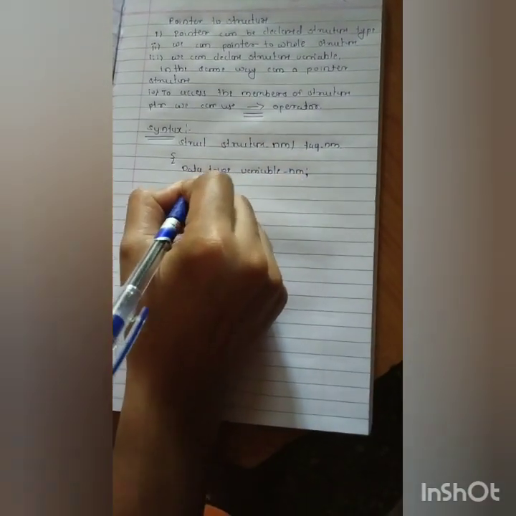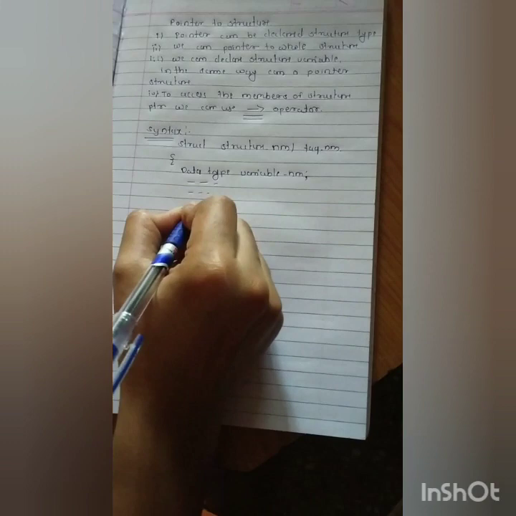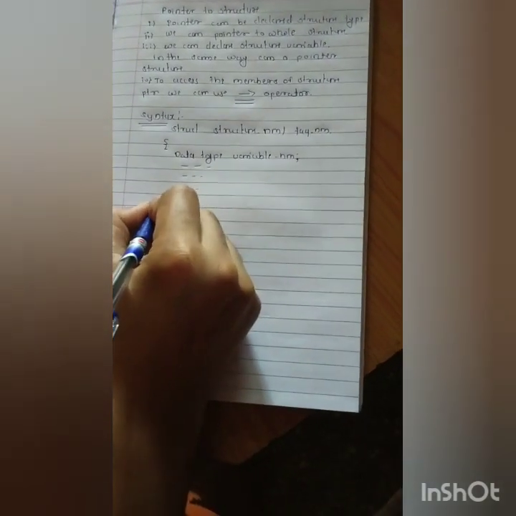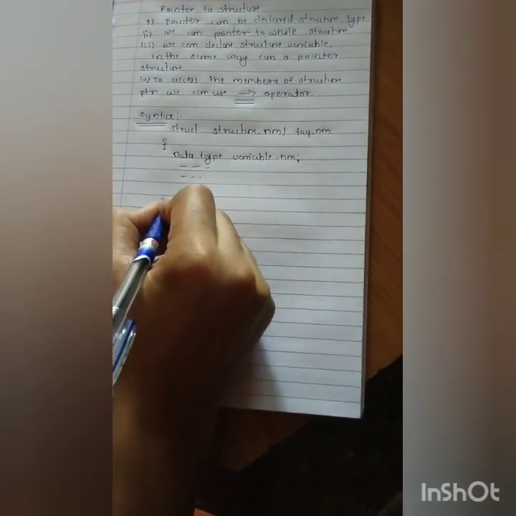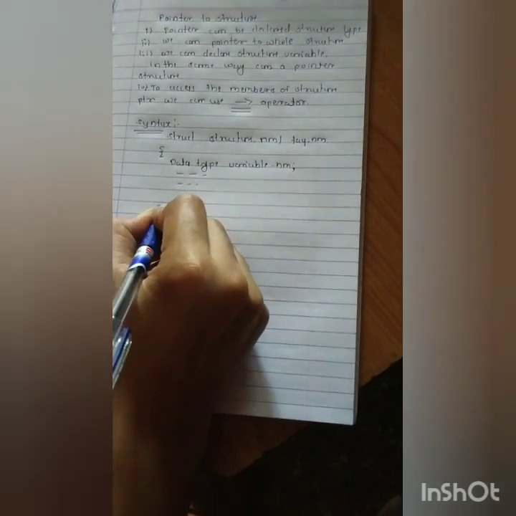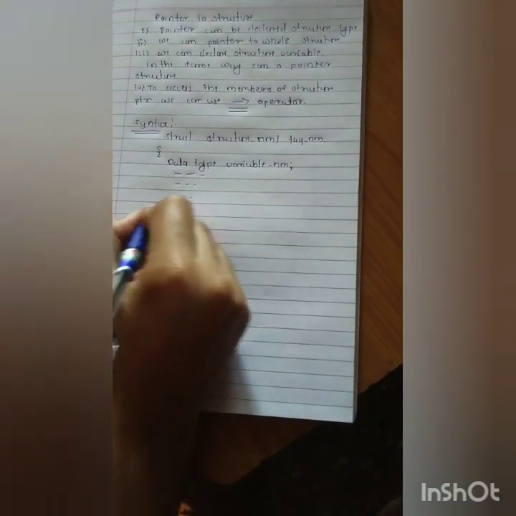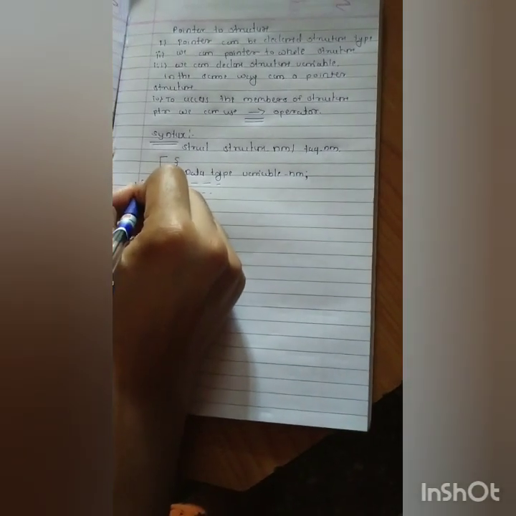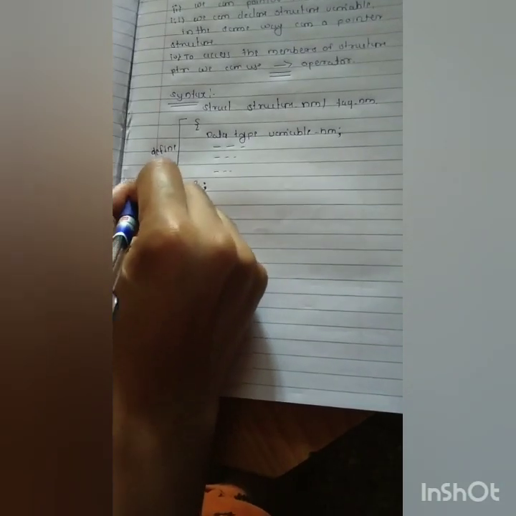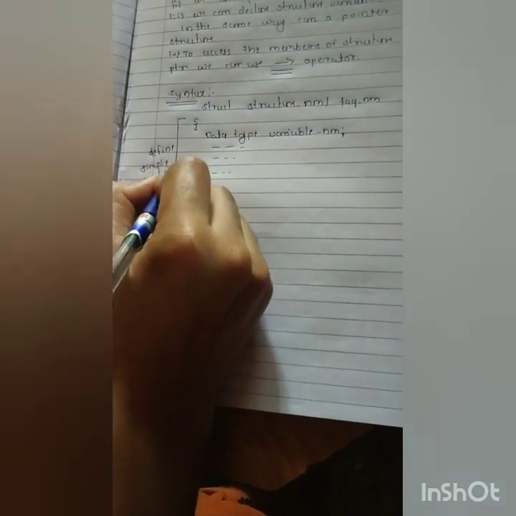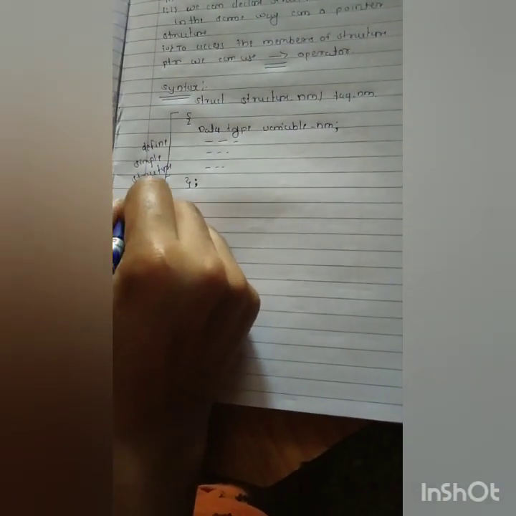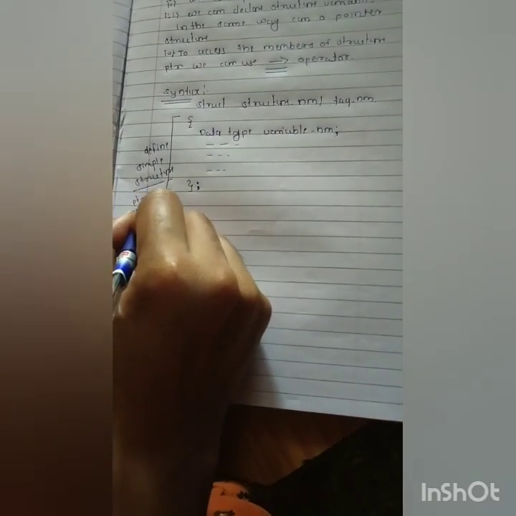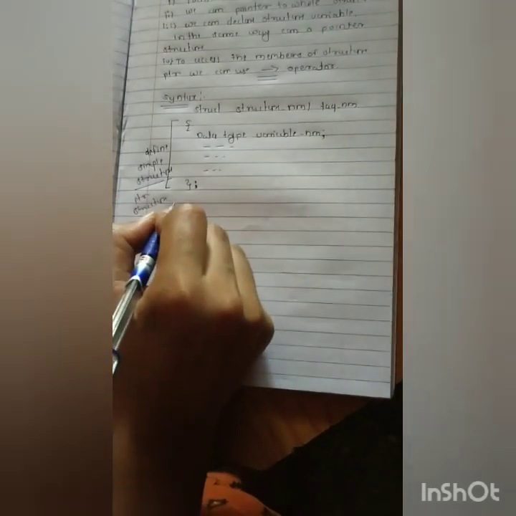In the same way, we can add multiple data members. After that, we close the structure. This is the definition of a simple structure or a pointer structure.